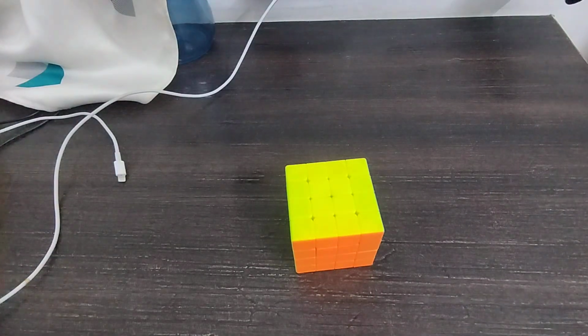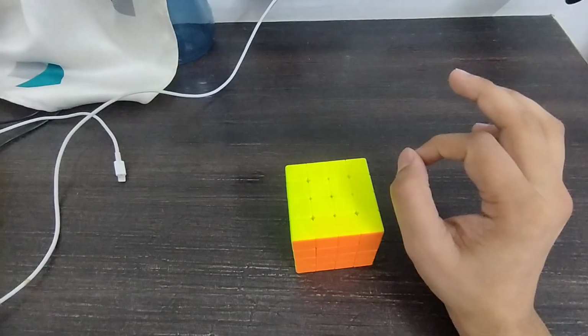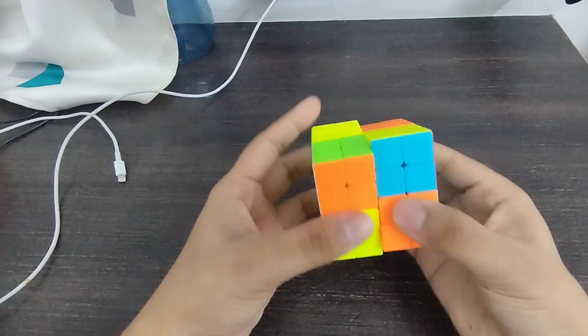Okay, done. So this is the EAC method, and now I'm going to explain EAC 2.0.